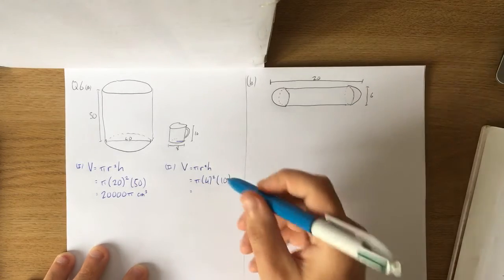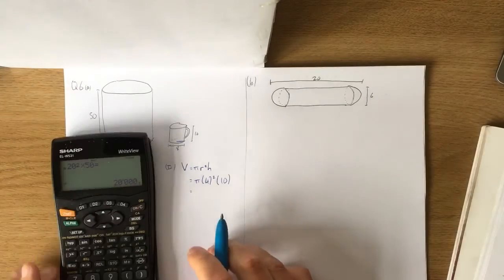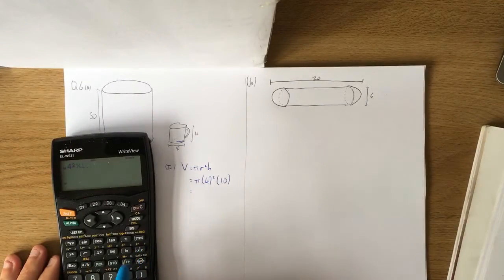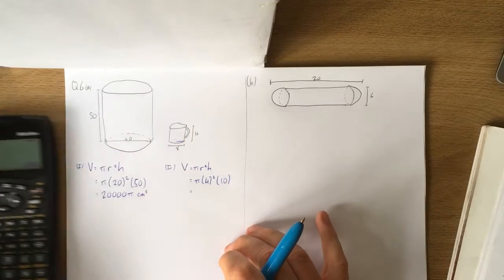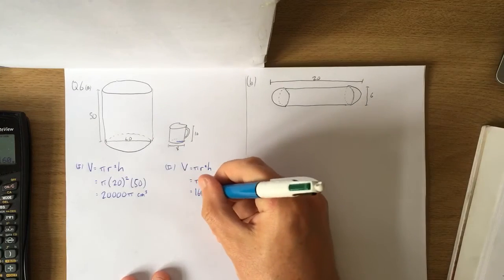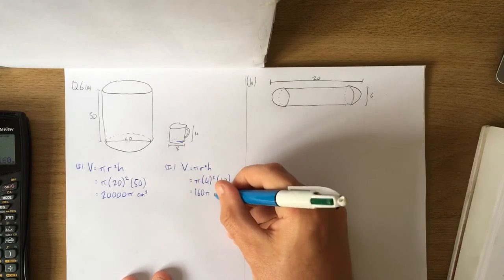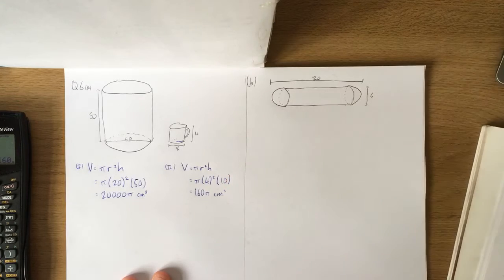So that's equal to, if I just do 4 squared by 10, it's 160. So 160 pi centimeters cubed is my answer for part 2.